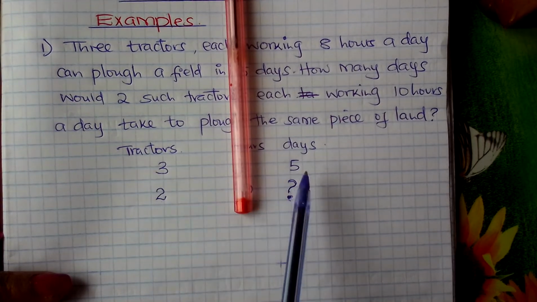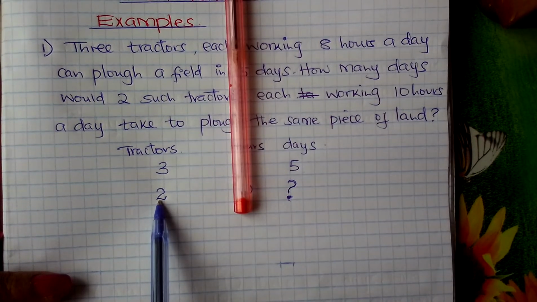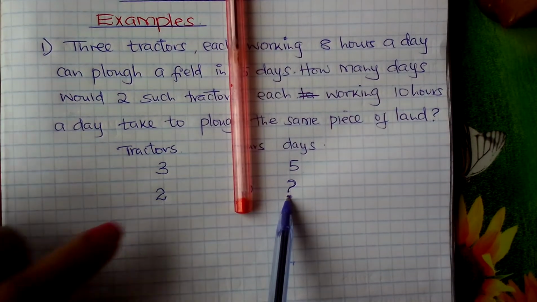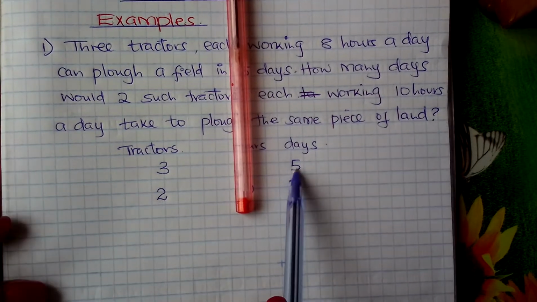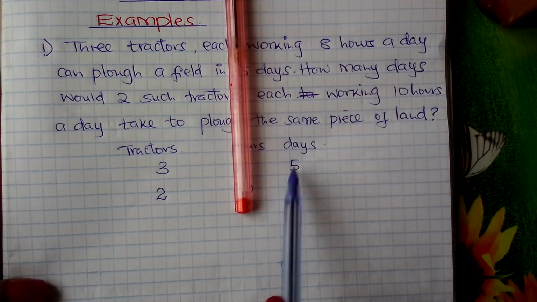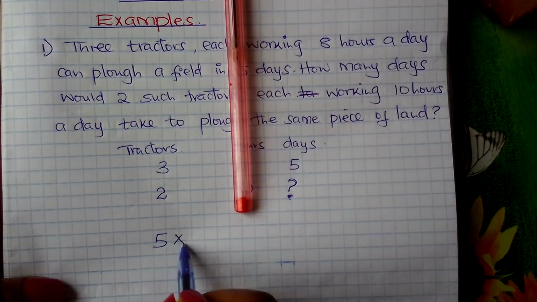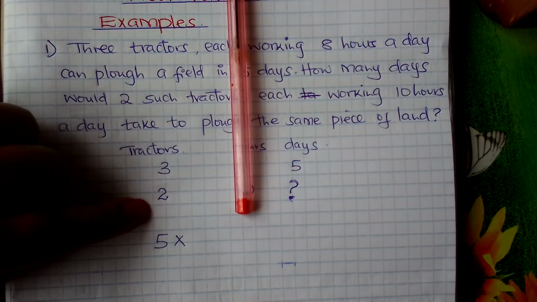3 tractors plow for 5 days. 2 tractors to plow the same piece of land will take what? Here, now that the tractors are fewer, the days will increase. So you increase 5. How do you increase 5? You multiply by 3 over 2.